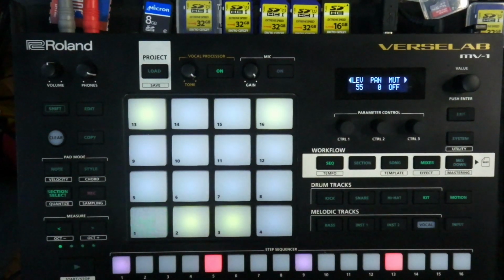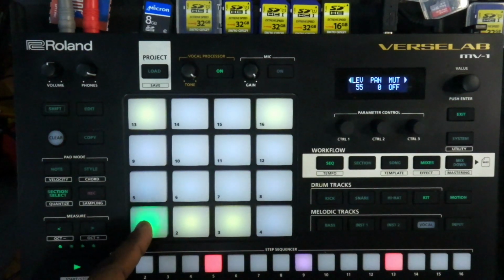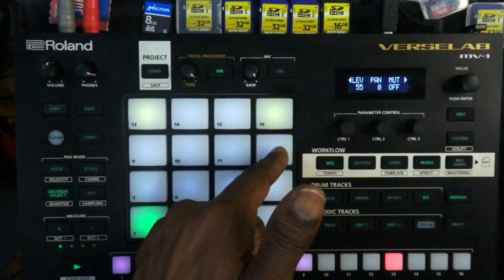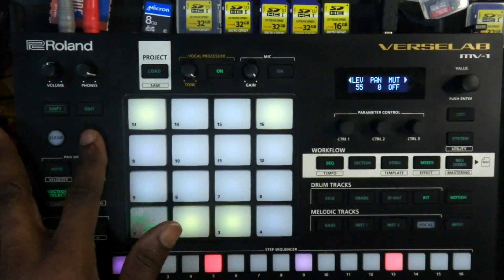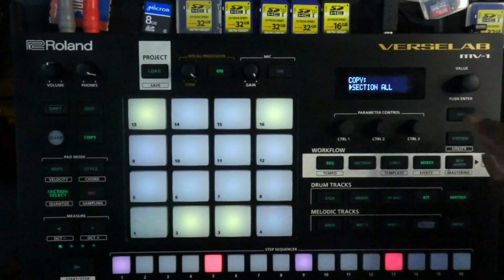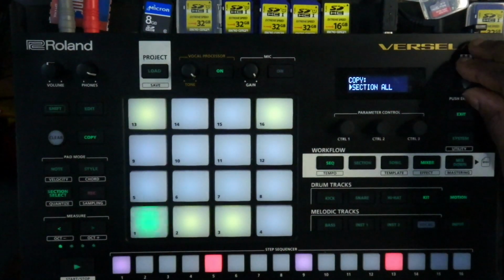So let's say I want to copy the kit from 1 to number 12, but I don't want any of the other instrumentation. I'm going to hit copy, and instead of section all, I'm going to go to clip all.